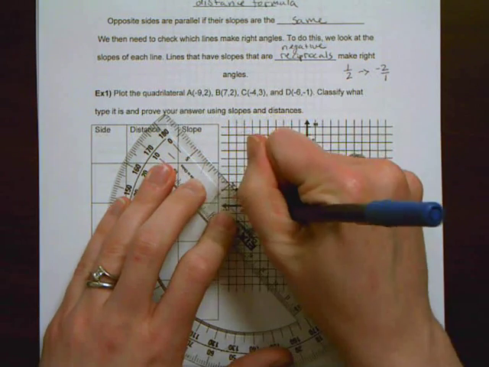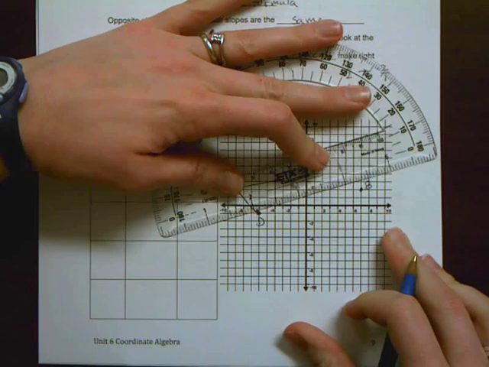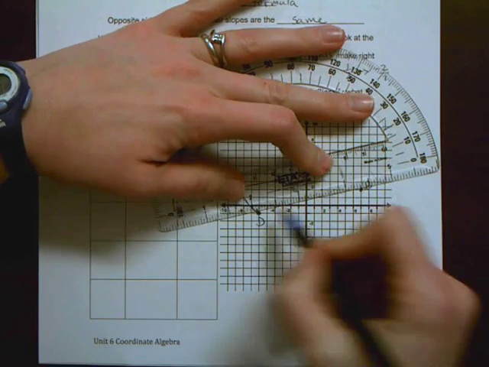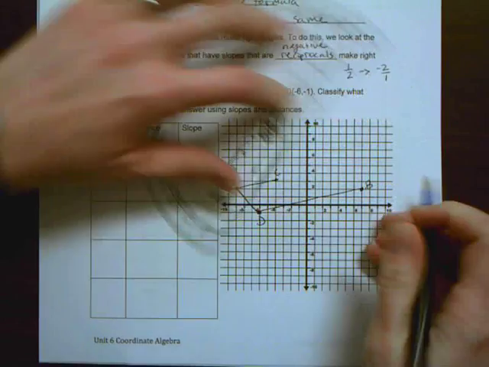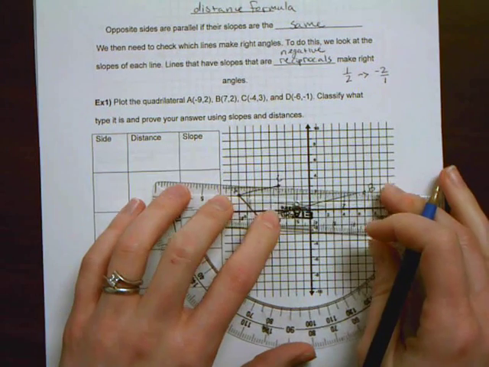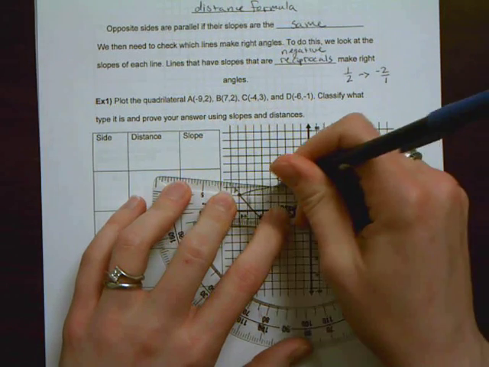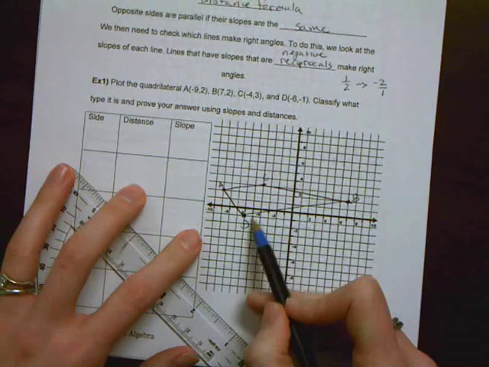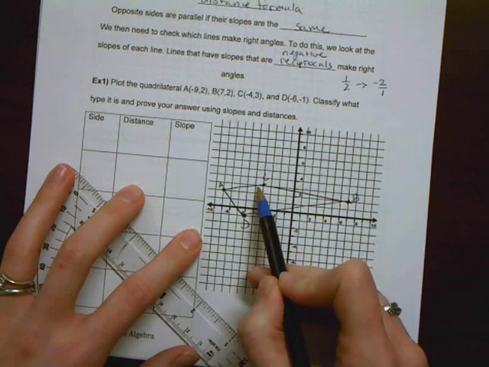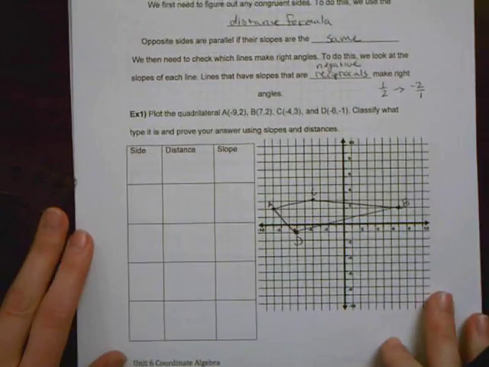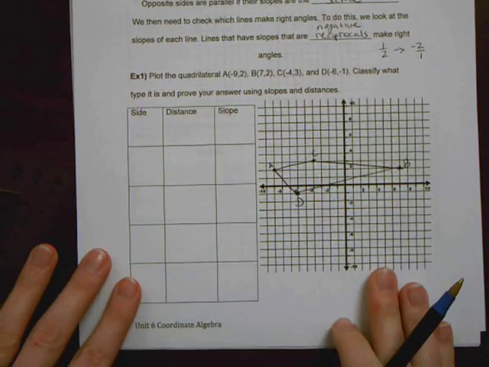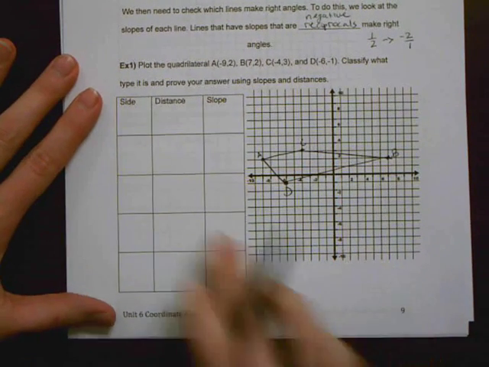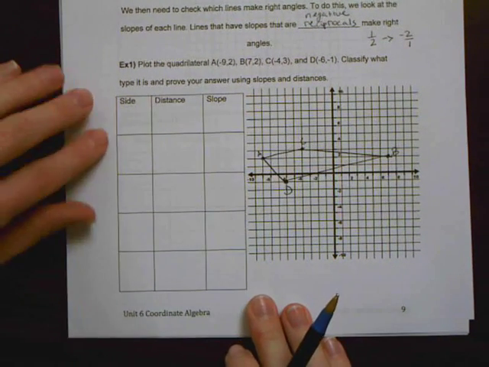And now I'm going to start trying to figure out what kind of shape it is. Now, when you first look at it, it looks like maybe it could be a trapezoid because in a trapezoid we have one set of parallel lines. So when I look at this, I think, maybe DB and AC might be parallel, but it's hard to really tell.